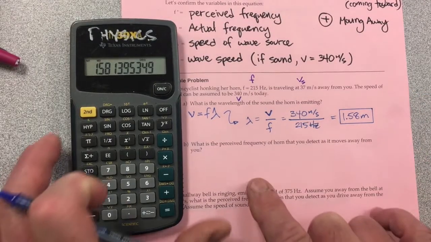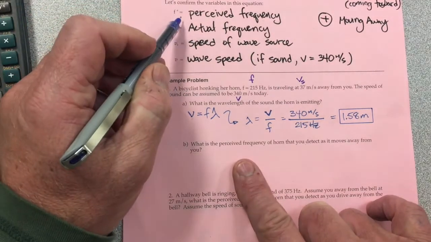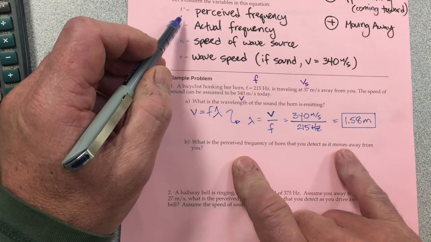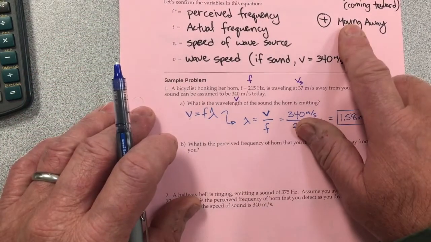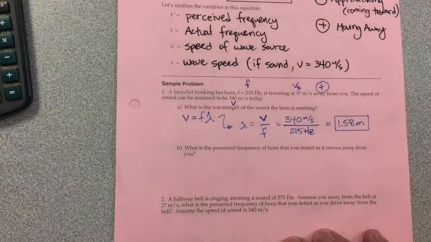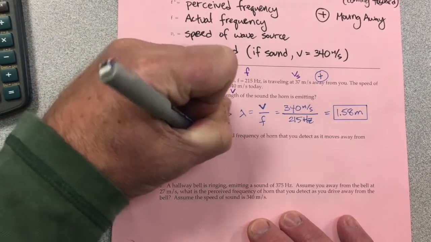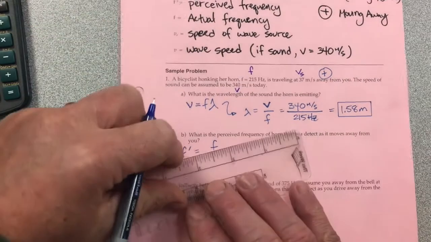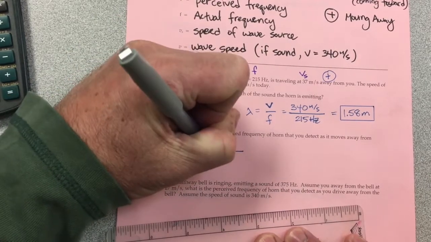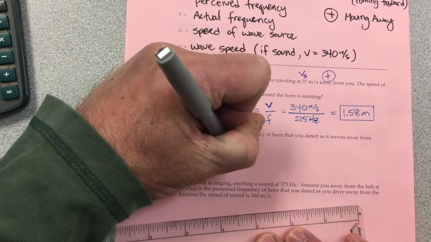Now on to the Doppler shift part of the question. What is the perceived frequency heard by you as you detect that horn while it's moving away from you? Again, moving away, we're going to use plus. I didn't highlight that earlier when we were reading the problem, but let's go ahead and plug that in. So we're looking for f prime equals f over 1, in this case, plus vs over v.